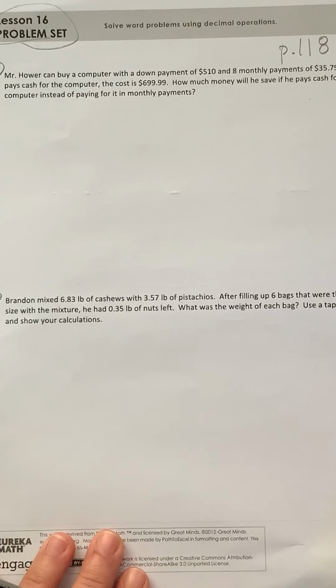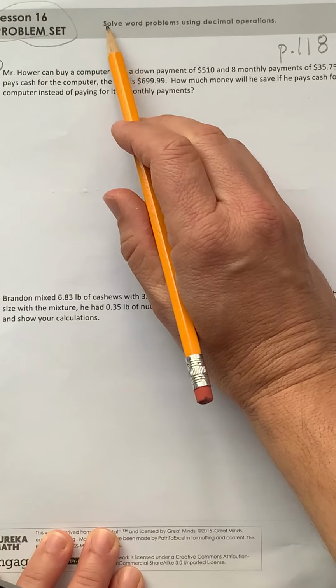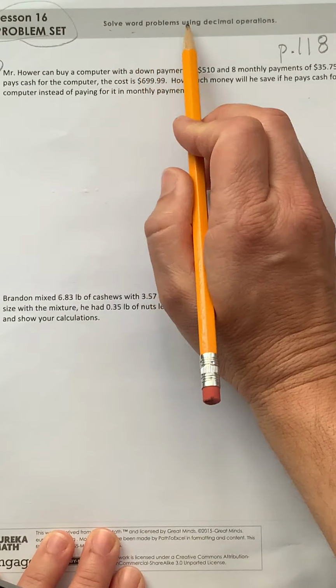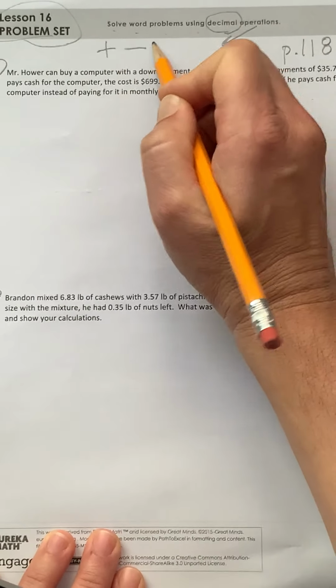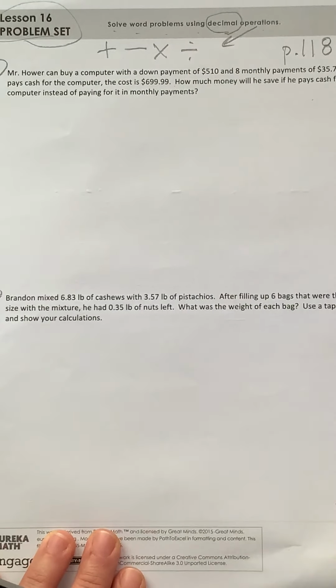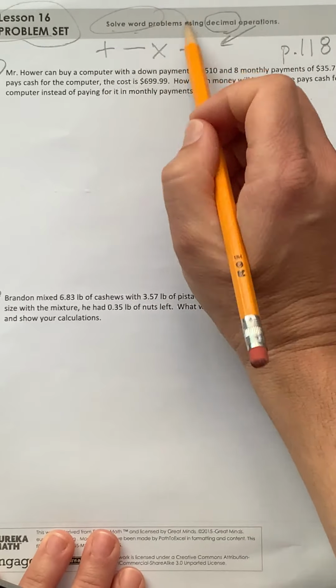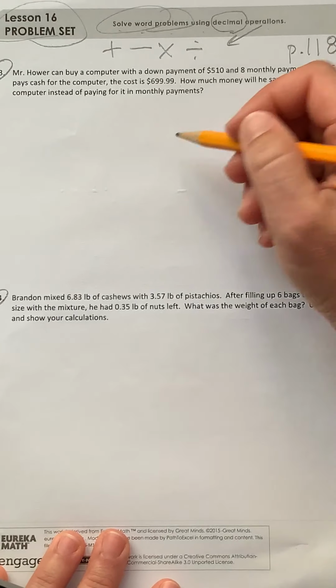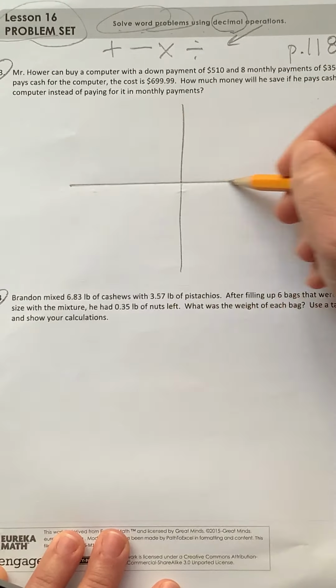So let's first read the objective so we know what we're doing. Solve word problems using decimal operations. So again, that means I know I'm doing decimals, and operations means addition, subtraction, multiplication, and division. Okay, and if I see the word problems, then I'm also going to draw the box that helps me solve it. Oopsie. Remember what it stands for? Understand, problem, solve, explain.